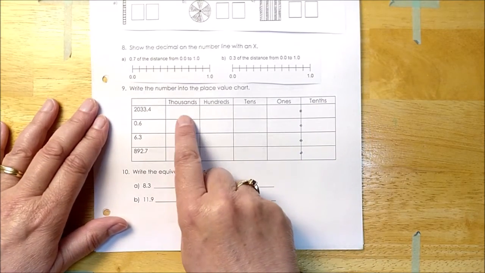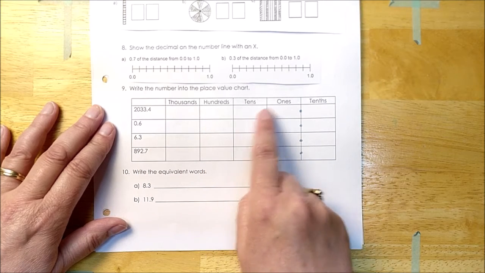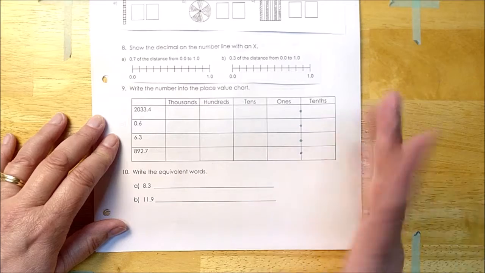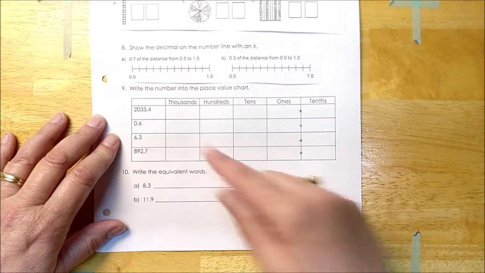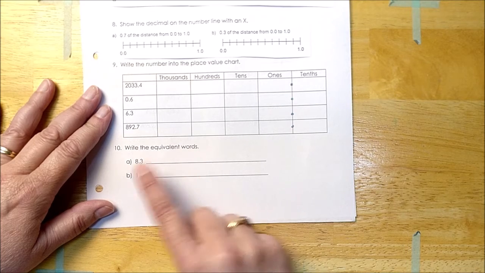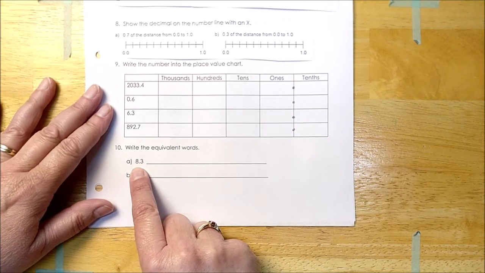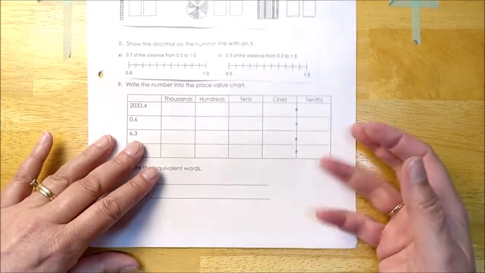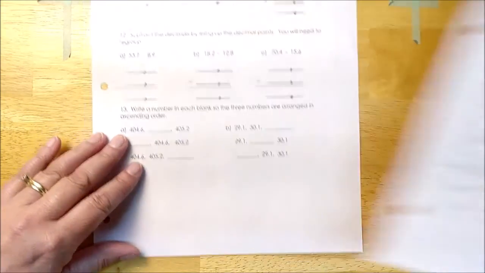Here you need to tell me how many thousands are in this number, hundreds, tens, ones, and tenths. Same with this one, and this one. So if there is no thousands in the number, don't put anything in the box. Write the equivalent words. So how would you say this as a word? And then write it down. Remember that a decimal is the word and.